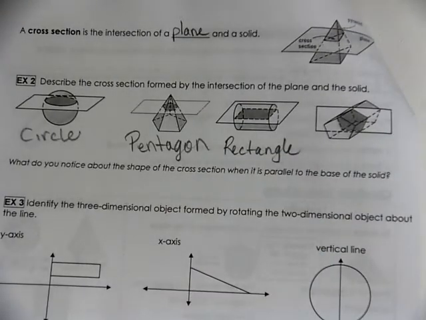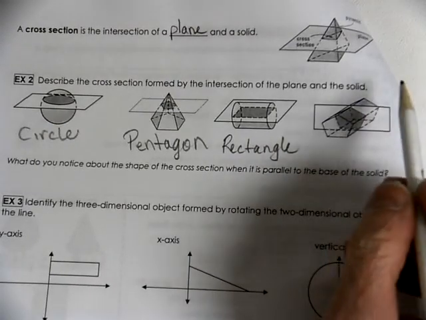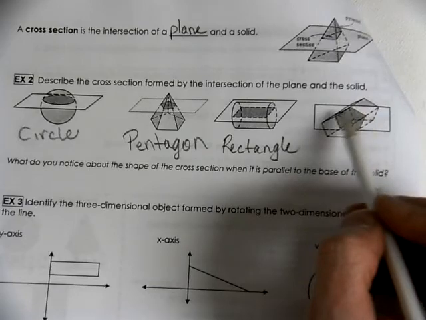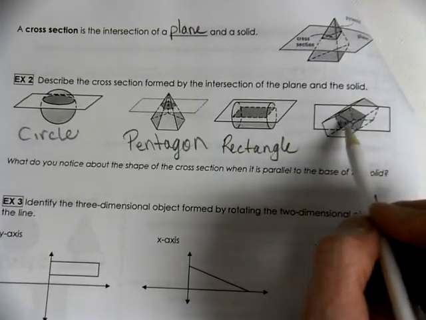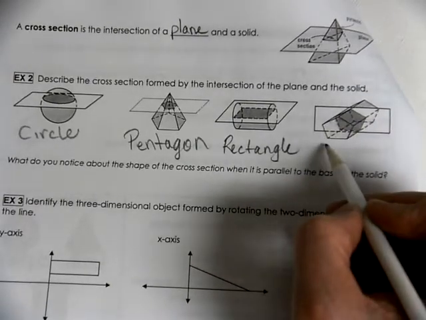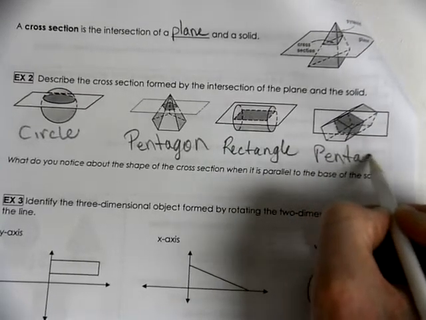That would be the cross section. And if the plane does a cross section parallel to the bases, you get the same shape. So in this case, it's also a pentagon.